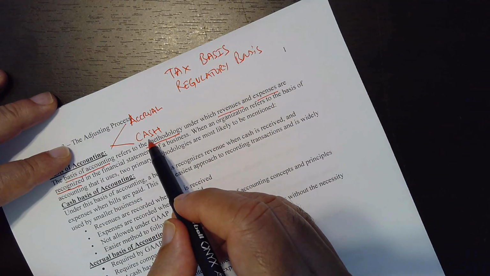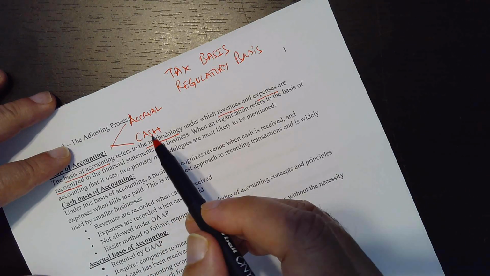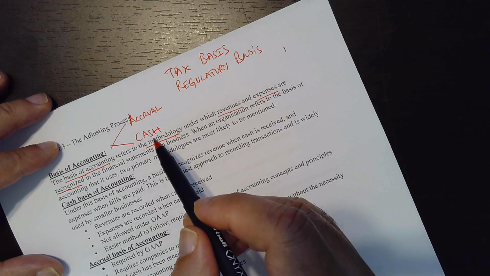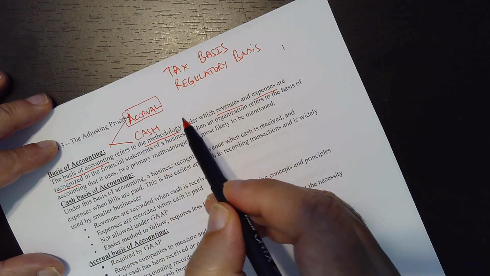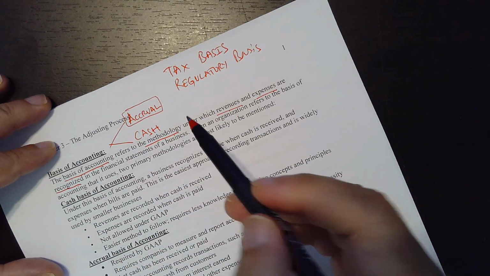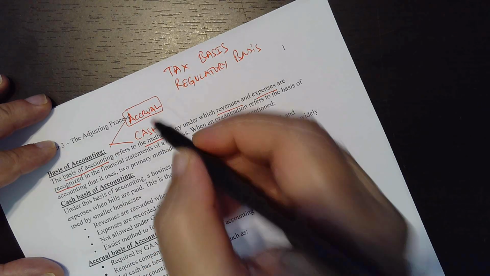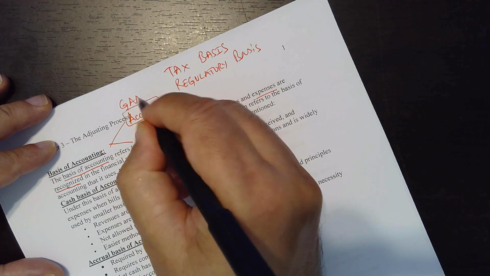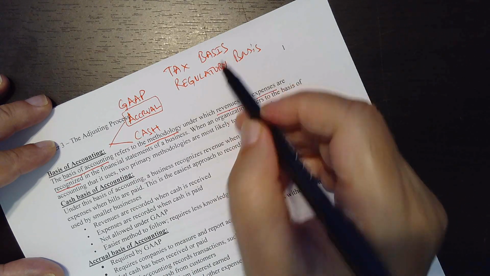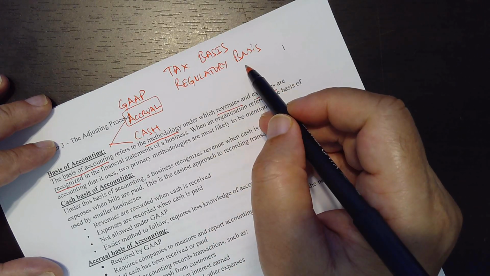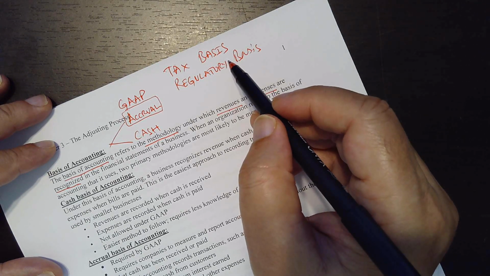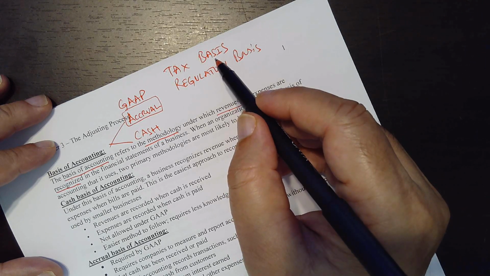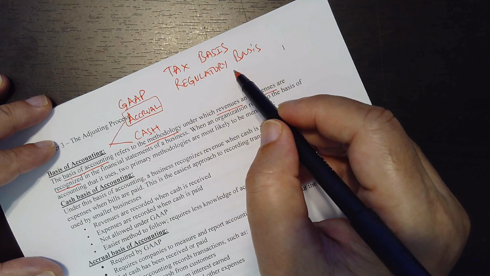You're going to study cash accounting here in this course and maybe a couple of places in another course, but the majority of your accounting, if you become an accountant, will be the accrual basis of accounting that is based on GAAP. The tax basis and regulatory basis of accounting you're most likely to learn when you get a job as an accountant, if the company you work for uses one of them.